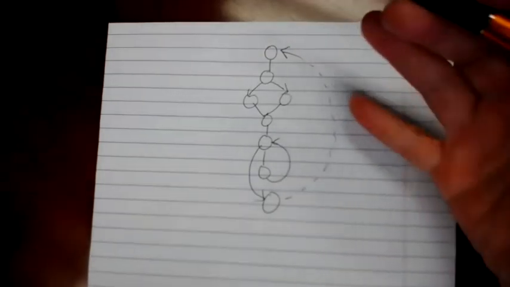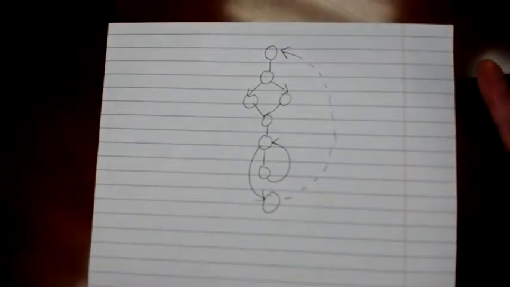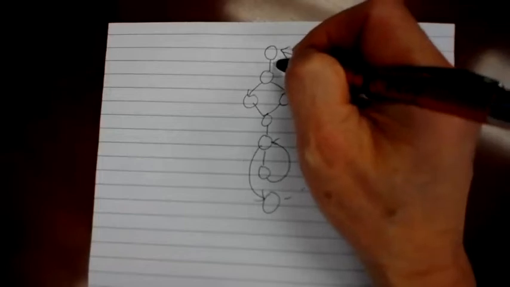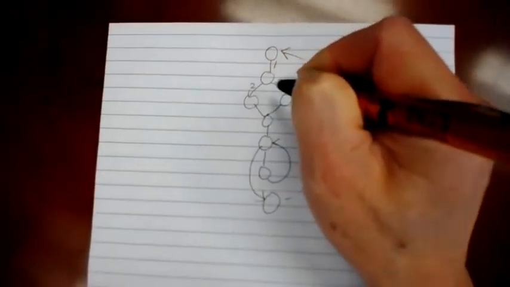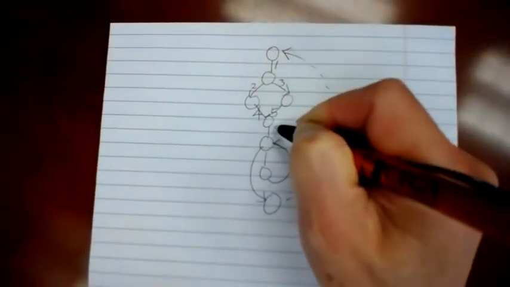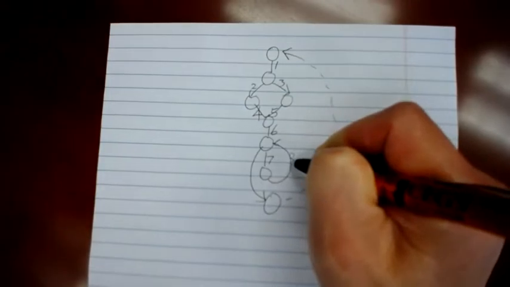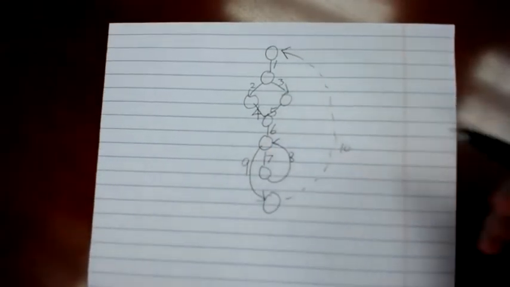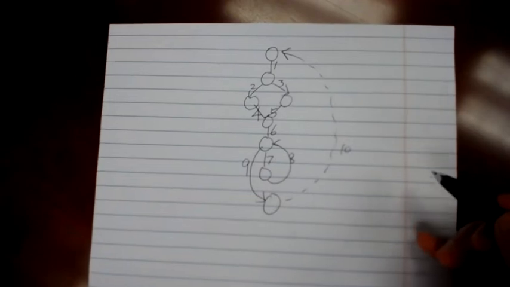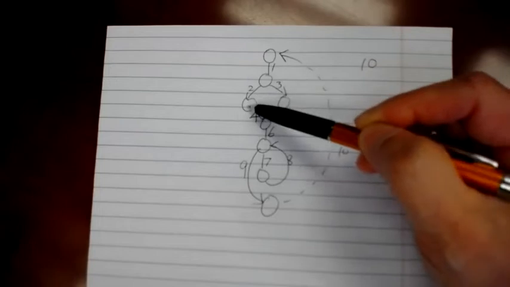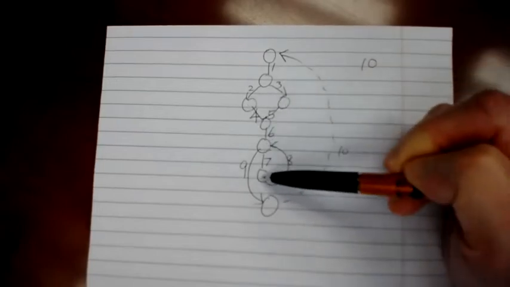In this case, the whole thing is strongly connected. So let's count the edges: 1, 2, 3, 4, 5, 6, 7, 8, 9, 10. There are 10 edges. How many nodes do we have? 1, 2, 3, 4, 5, 6, 7, 8.